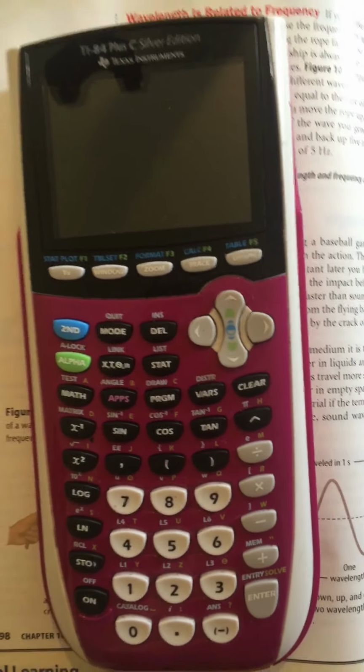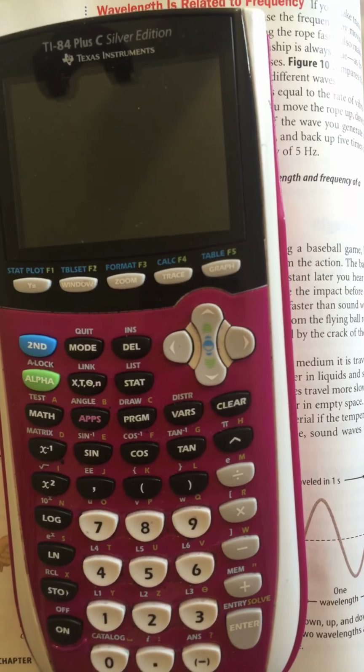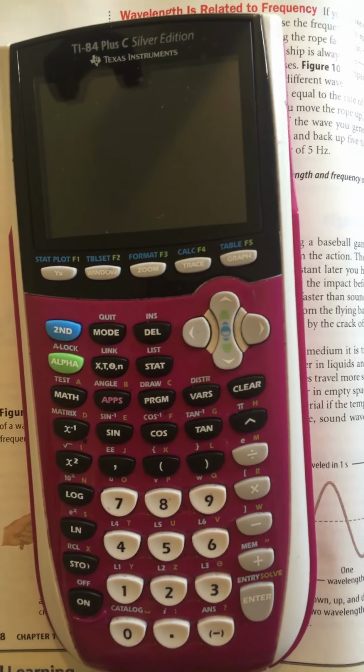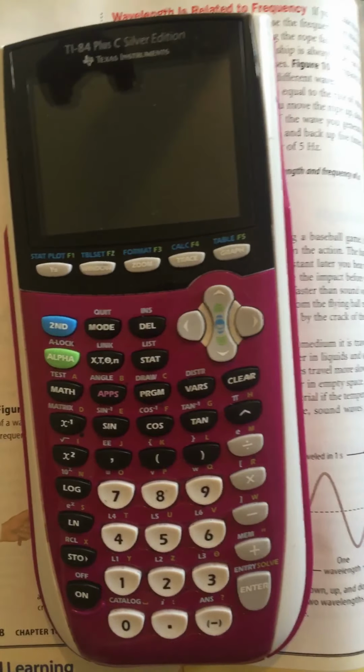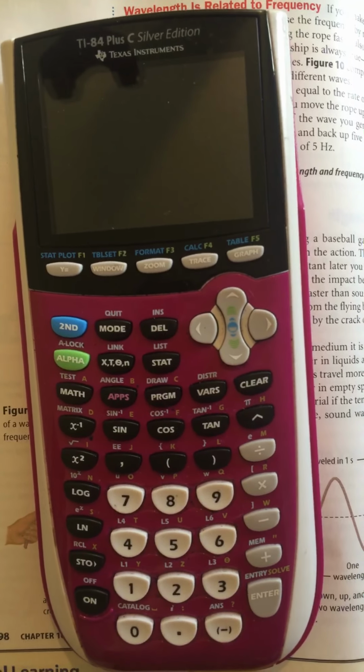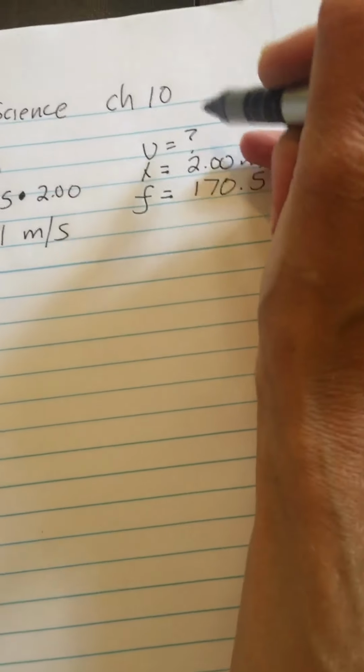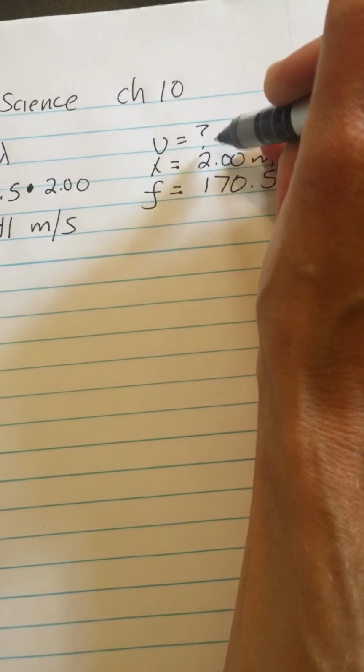So this is our problem. It's a word problem. And what makes word problems hard is not the math, it's the words. So we need to get rid of all the words and make it just math. So here is our problem. It says, what is the speed? Well, we're going to stop right there, and we write the symbol for speed, which is this V for velocity, and we put question mark because it had the question word.